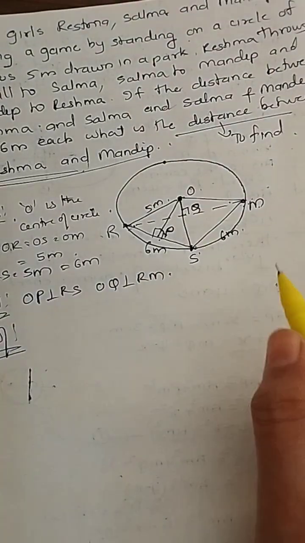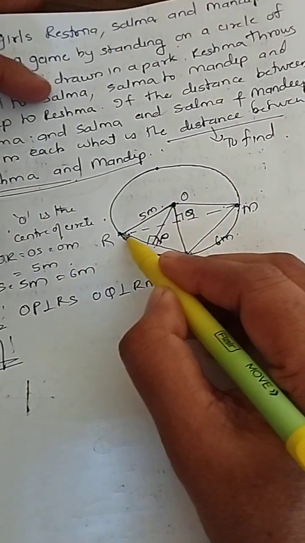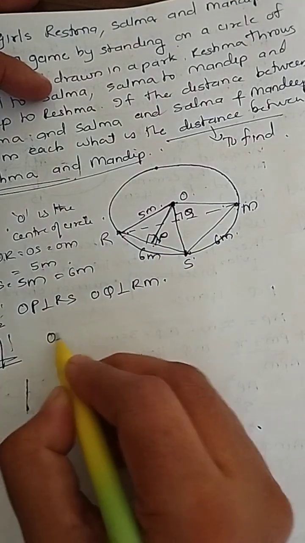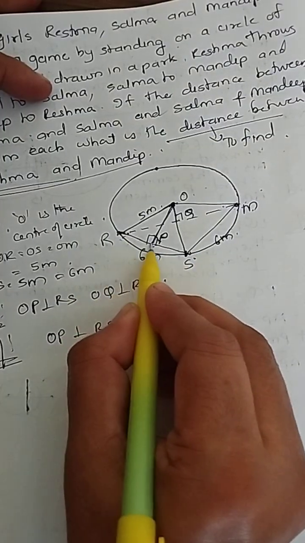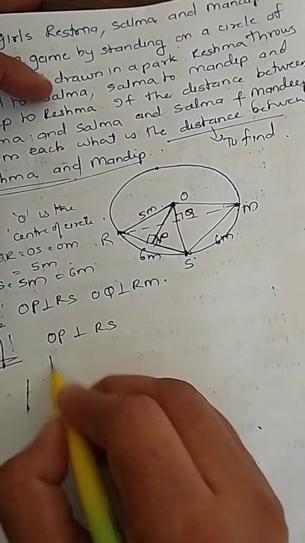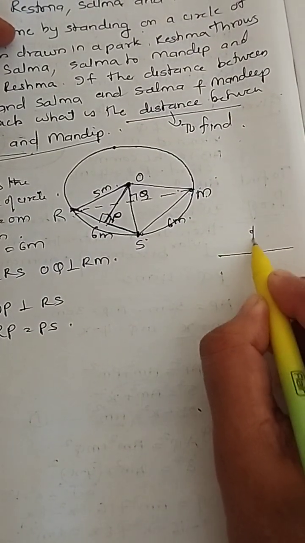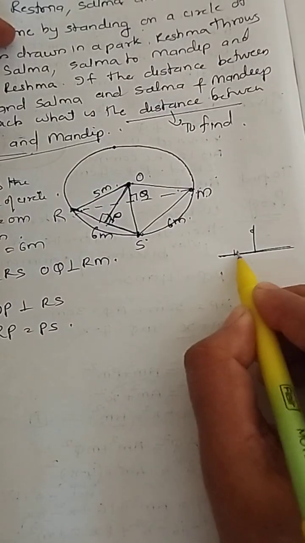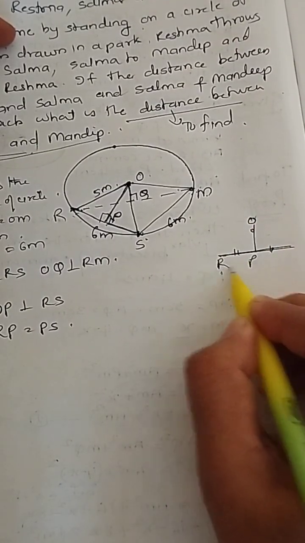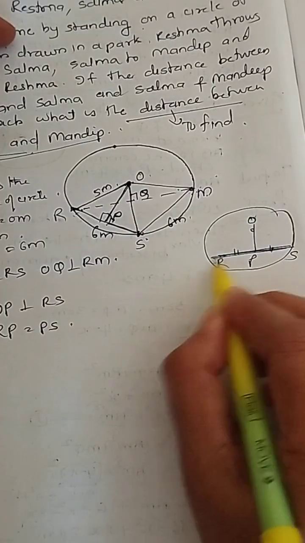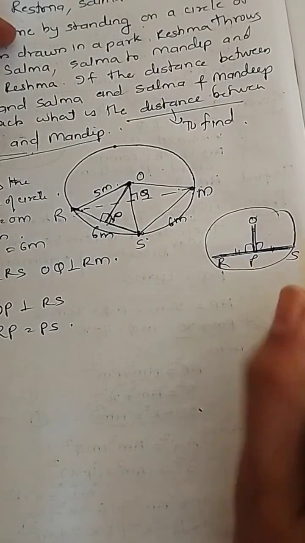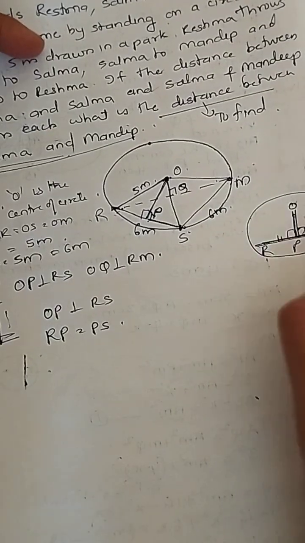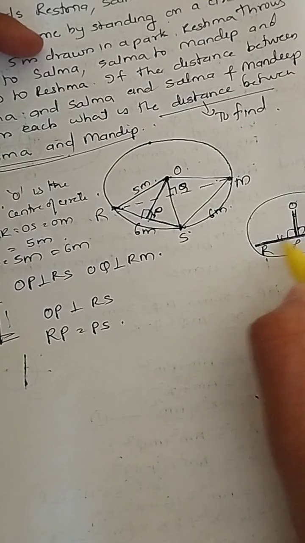Now we'll come to the proof. See, this is actually 5. Now this is the perpendicular, right? OP is perpendicular to RS, so RP must be equal to PS. I told you always, in a circle a perpendicular to the chord bisects the chord. This is the chord, this is the perpendicular, so this will be exactly half. Remember this much always, okay?